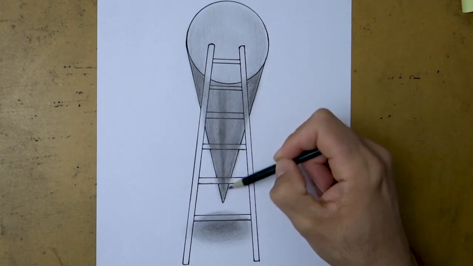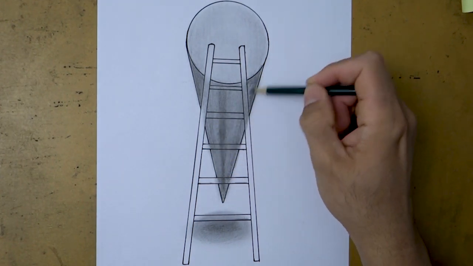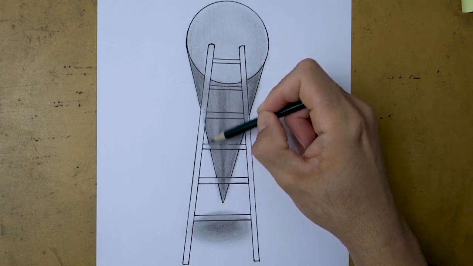This is a regular paper. Okay, I'm not using any special paper.